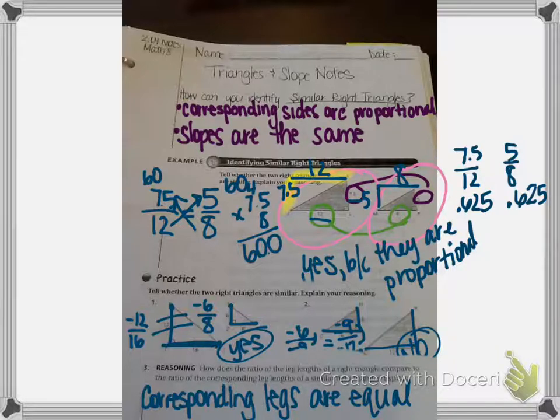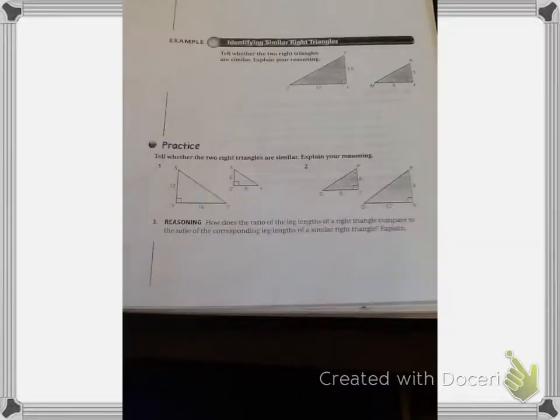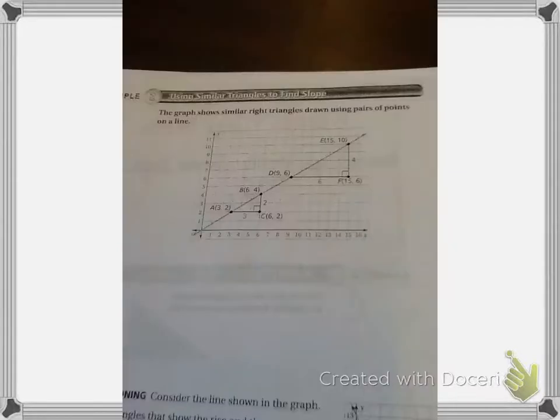So for example, the 16 and the 8 would be equal if I just doubled the size of this triangle. I did that all on the first page.